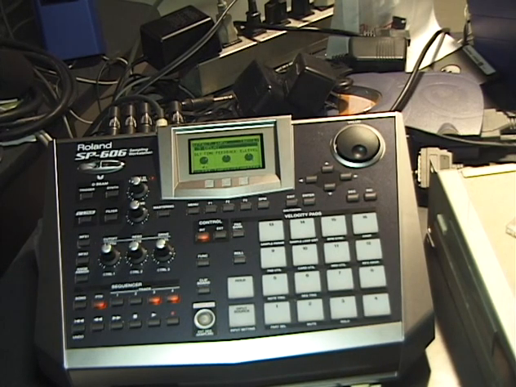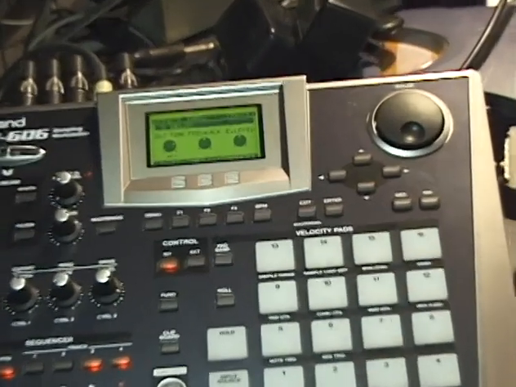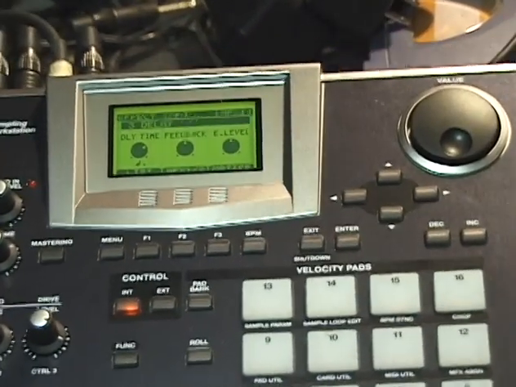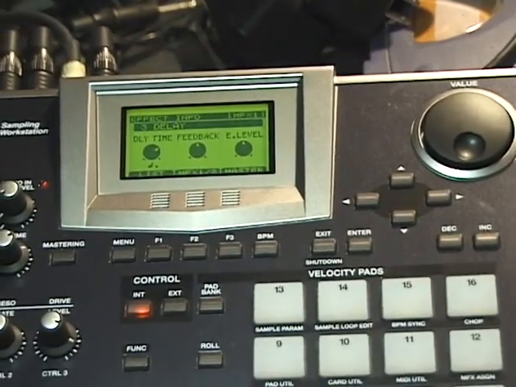Now the quarter note is right there. I'll move in so you can see better. Let's look and see what's going on here. Here's our quarter note right there. See that? That's our quarter note delay. I'll press play.